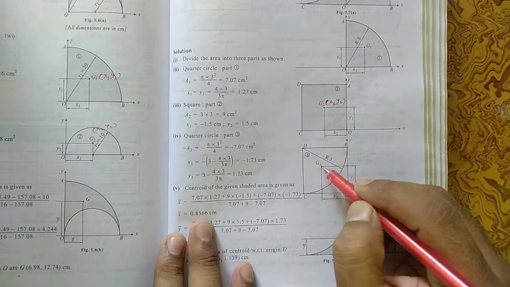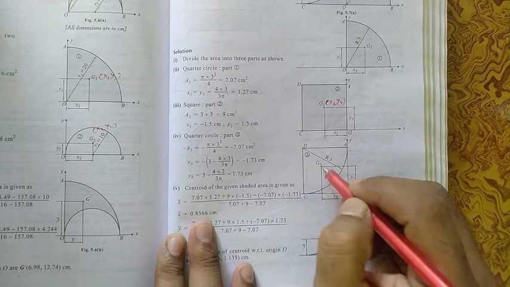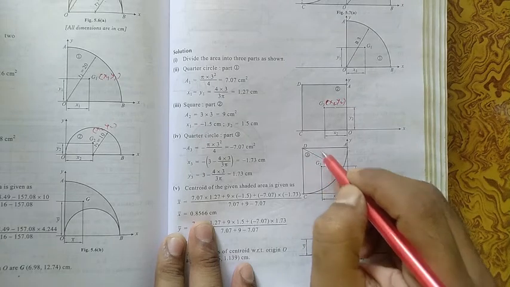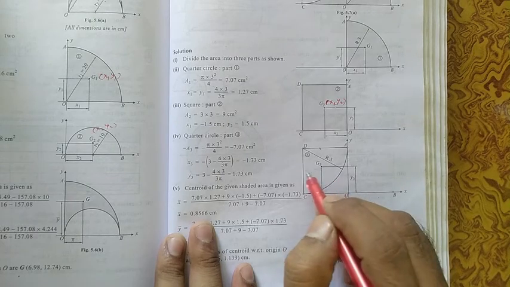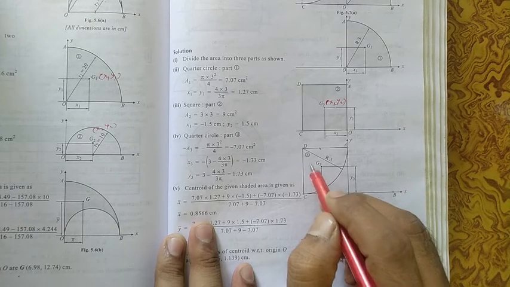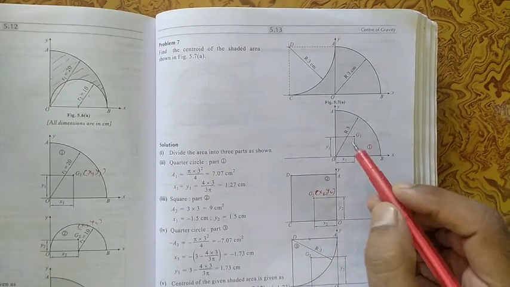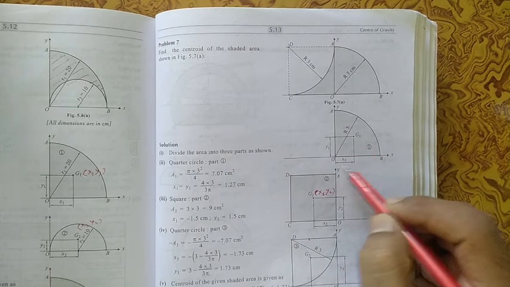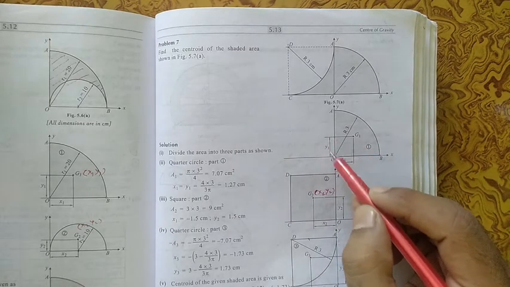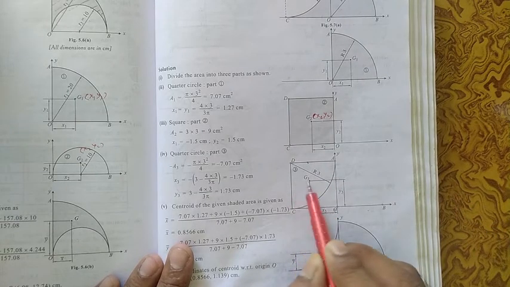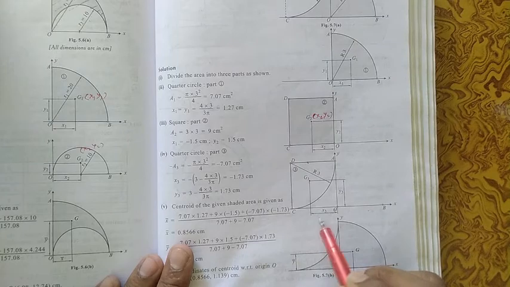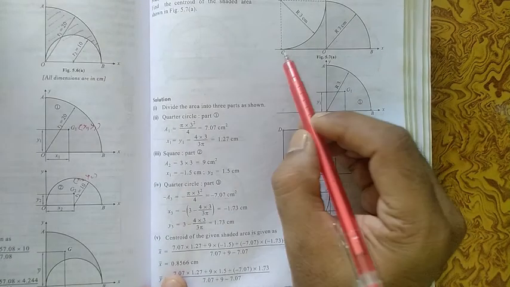Now what's about this one? Always remember that nearer to this center, we can get this height as 4r divided by 3 pi, and this one is nothing but again 4r divided by 3 pi. So if you look at the previous quarter circle, this distance is 4r divided by 3 pi. This distance is also 4r divided by 3 pi. So it is the exact reverse case. What's about the remaining distance? For that we know the base length for this one is 3 centimeter.